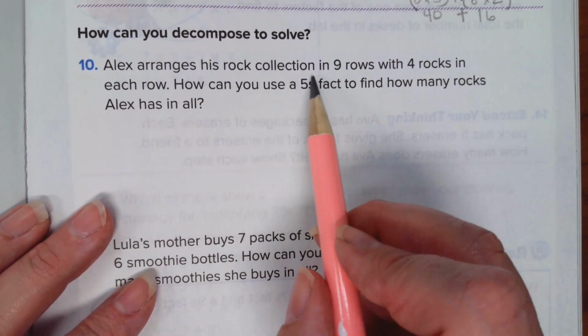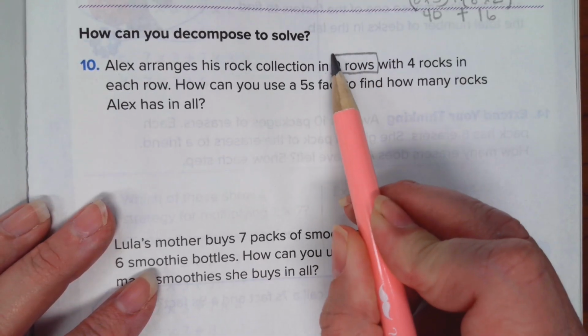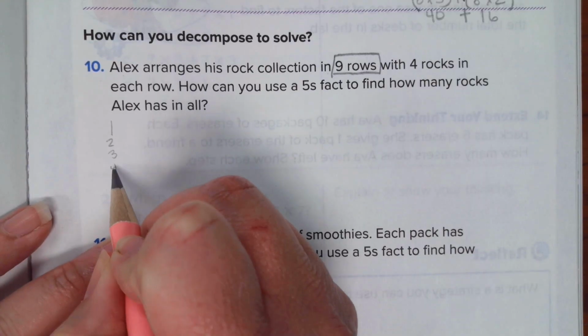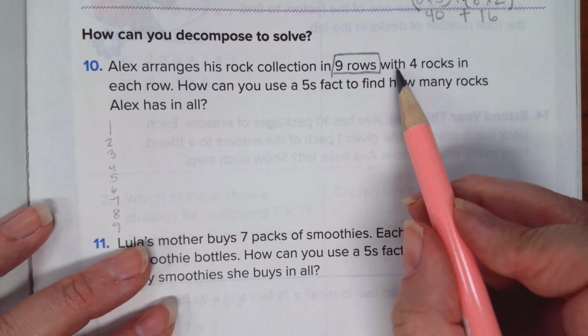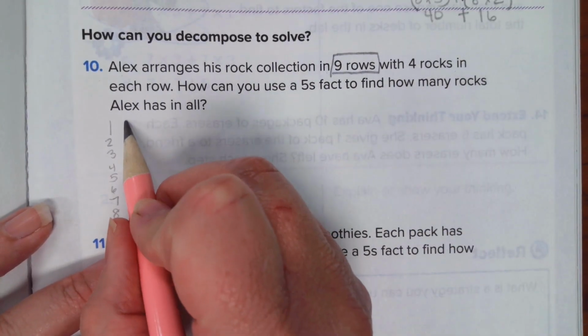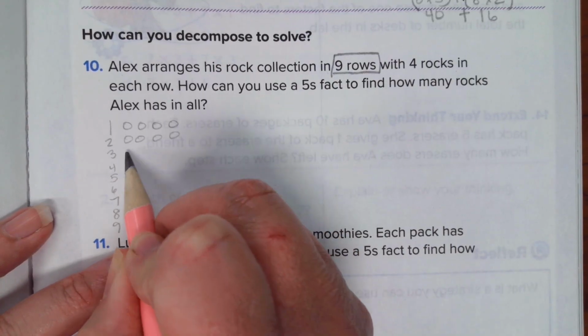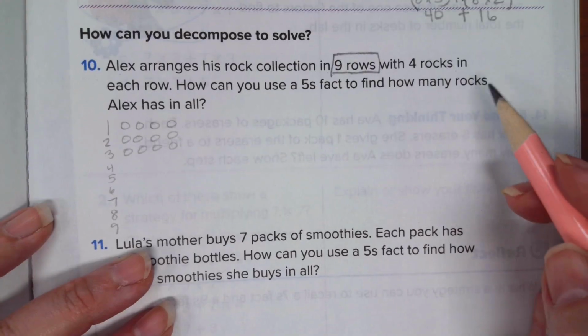Alex arranges his rock collection in 9 rows. So I know I have 9 rows. 1, 2, 3, 4, 5, 6, 7, 8, 9 rows with 4 rocks in each one. 1, 2, 3, 4. 1, 2, 3, 4. I know this is going to go all the way down.